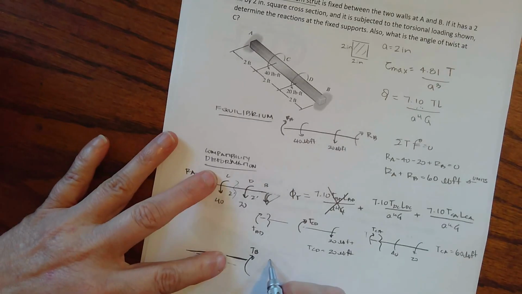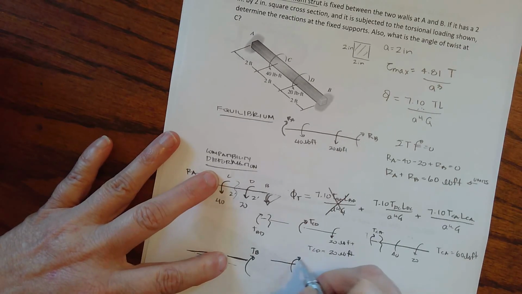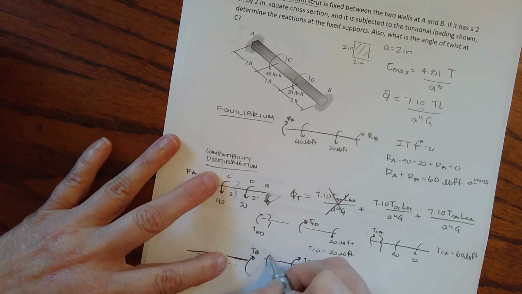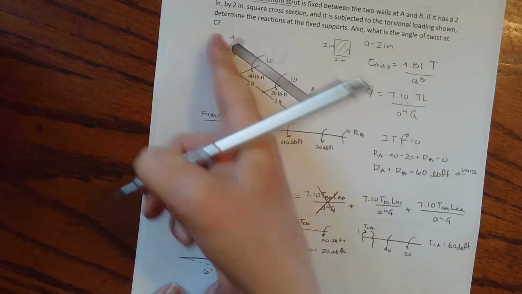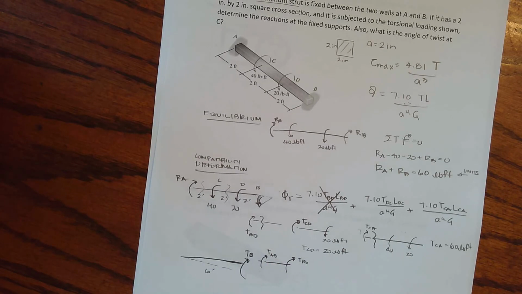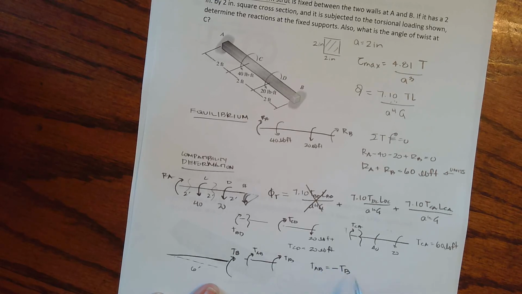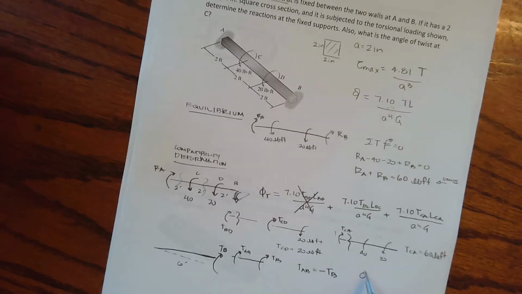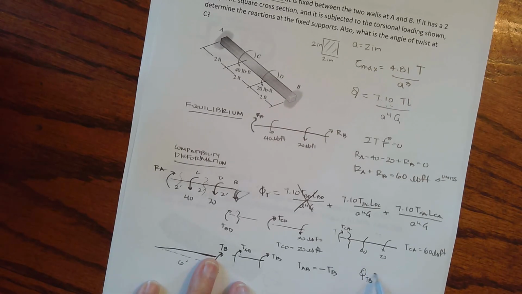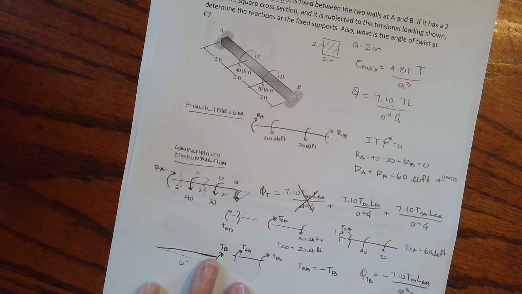When I draw my internal torque diagram, I have TB, I assume positive. So that's going to be the torque from A to B. That's all of my internal. And that torque of A to B equals negative torque B. I'm going to sum these up. That's actually coming towards me. So when I'm looking at this rotation, due to the wall actually being there, I get negative TB, negative 7.10 TB L of A to B over a to the fourth G.